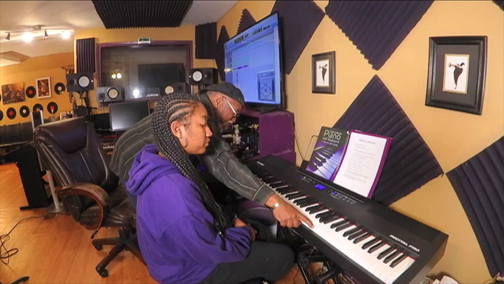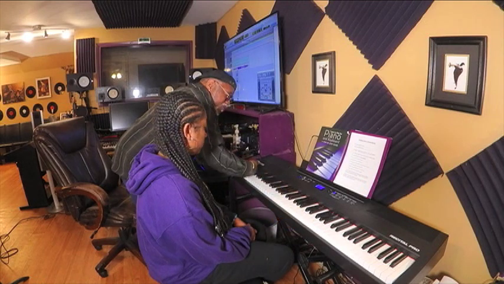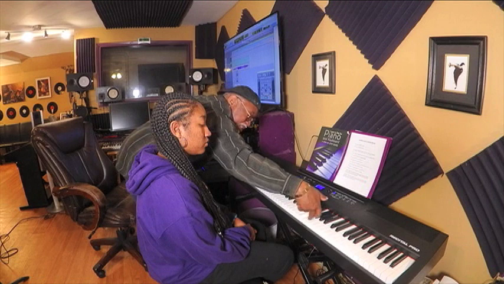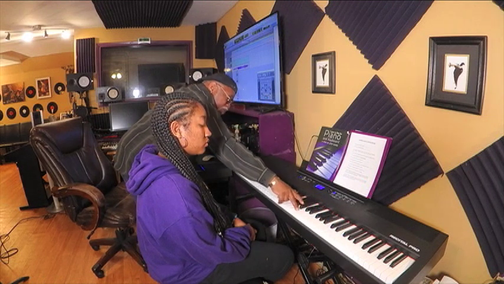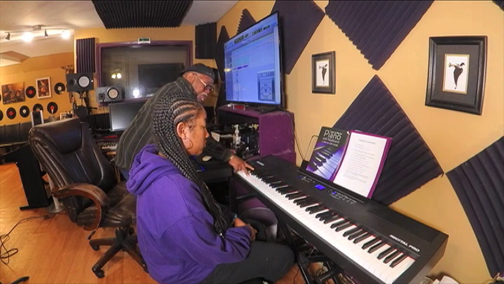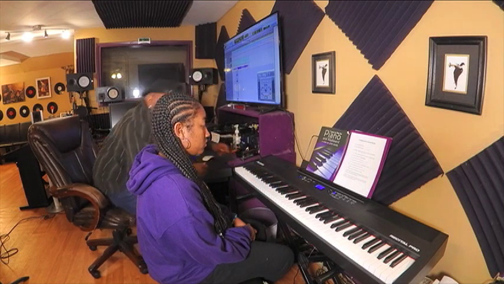Higher. So we can say as a general rule, if you move from left to right on the keyboard, the notes are going to get higher. And vice versa, from right to left, the notes are going to get progressively lower. Just some basic information there.